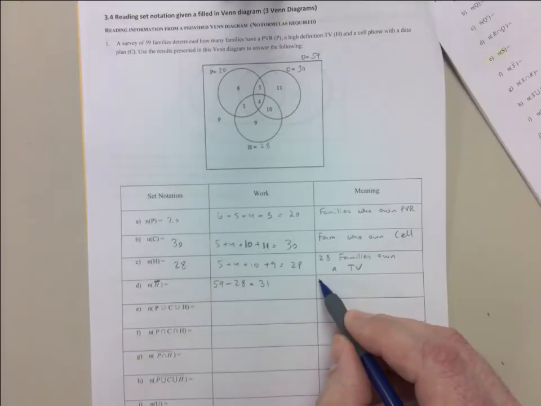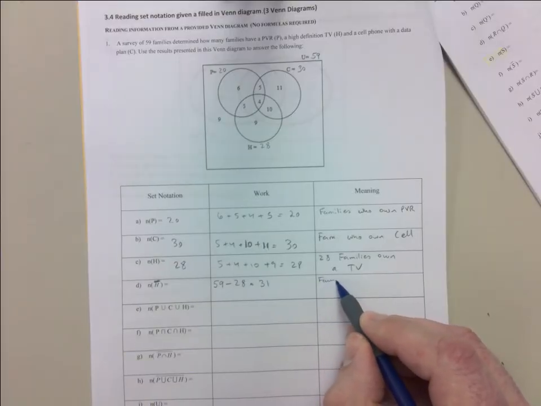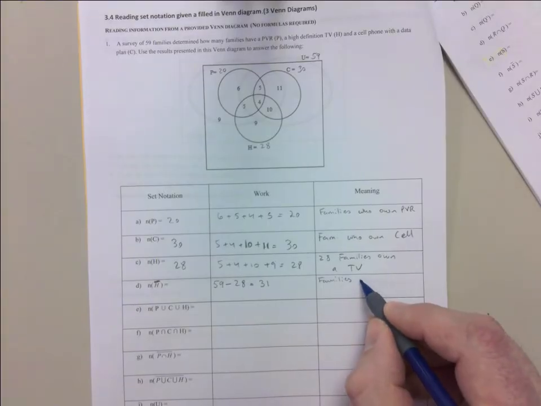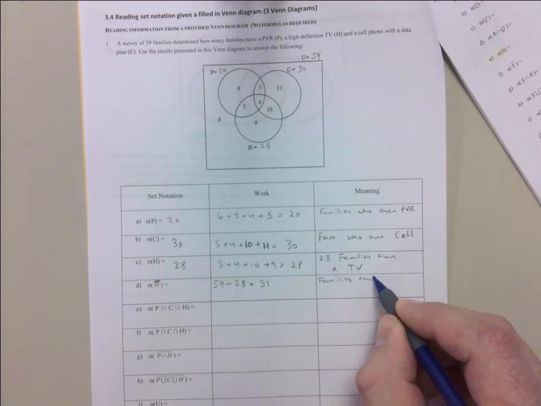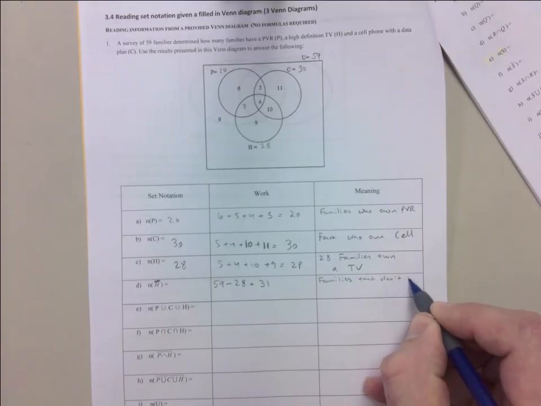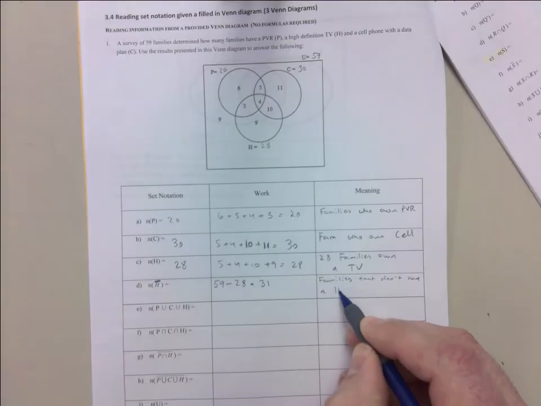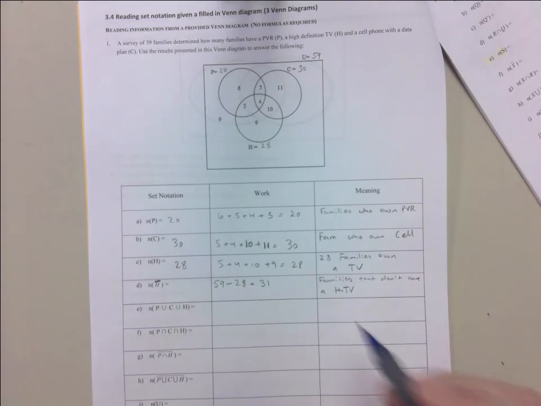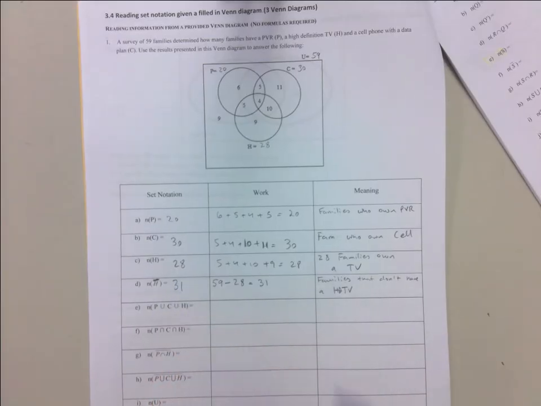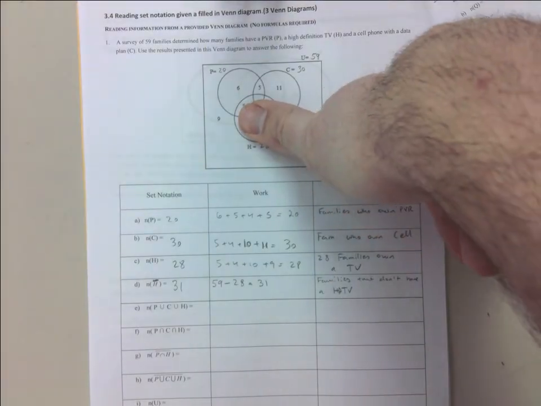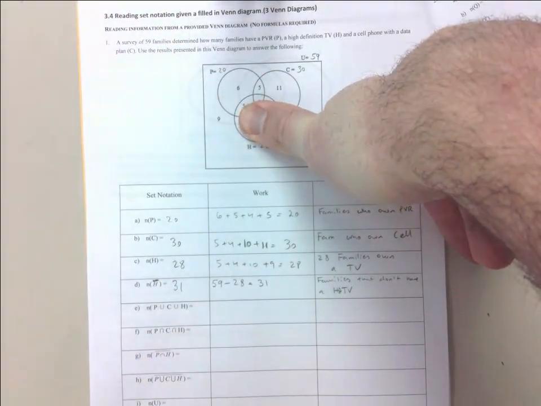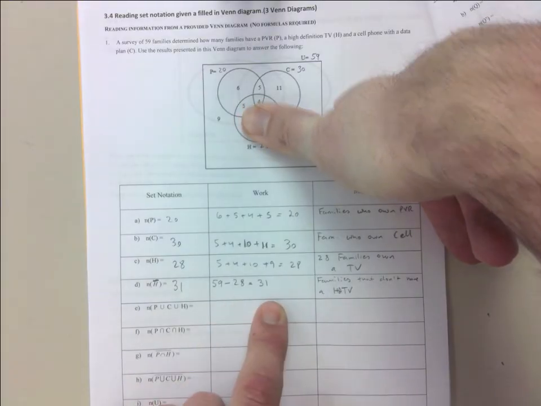What does that represent? It's families who don't have a high definition TV, okay? That's what the 31 represents. How could you do it visually? If you're looking at the diagram, you cover up H and you add up everything that is not H. That's another way of doing it. I'm not going to show that work there.